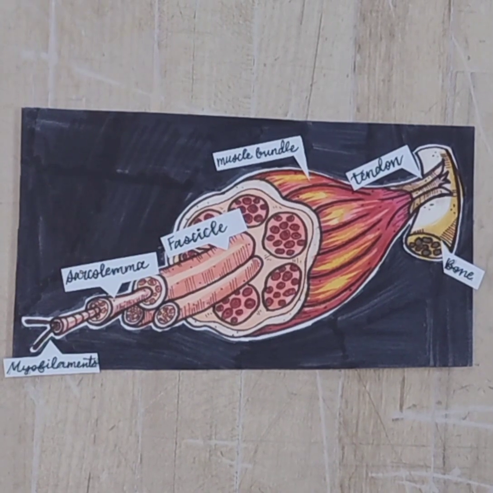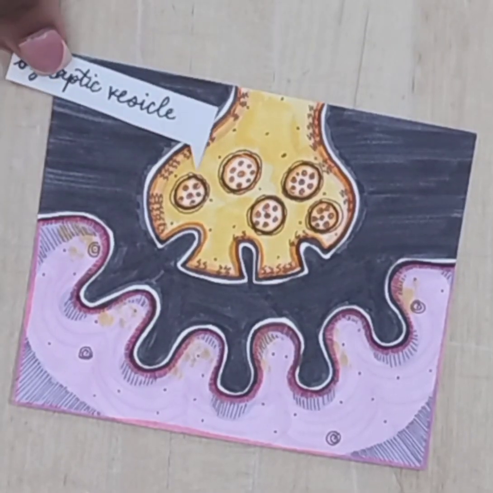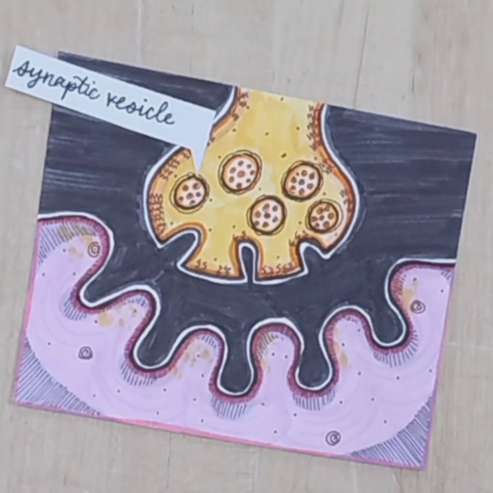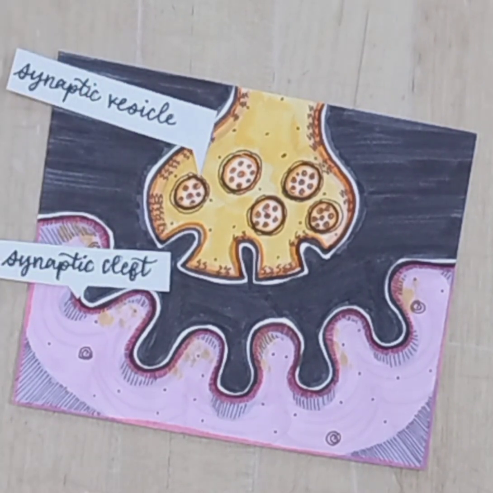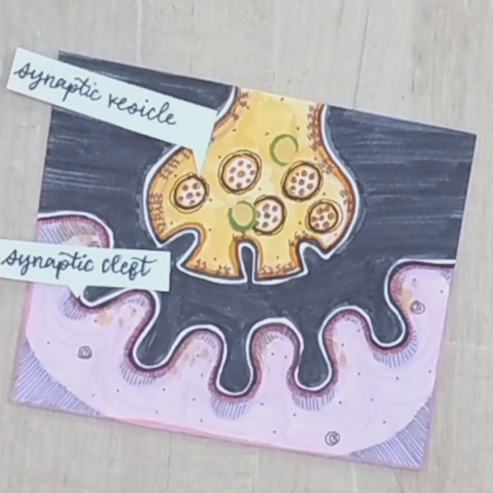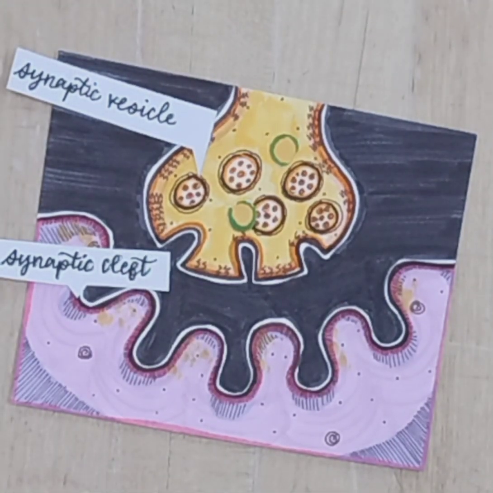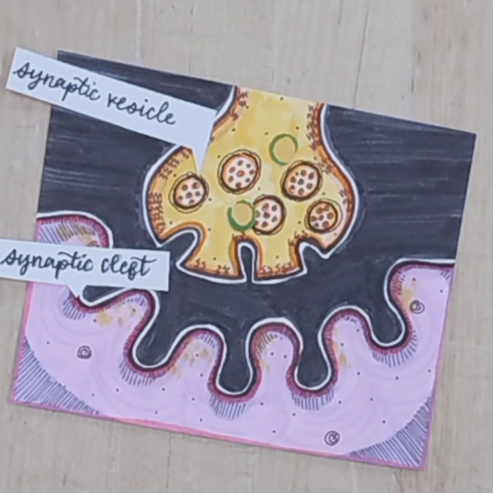Muscle contractions start when someone tells it to move. It starts with an action potential. The motor neuron responds to the brain's order and sends down the electrical signal. The action potential reaches the synaptic terminal, or the axon terminal, which is the end of the axon and where the neuron and the muscle fiber meet.